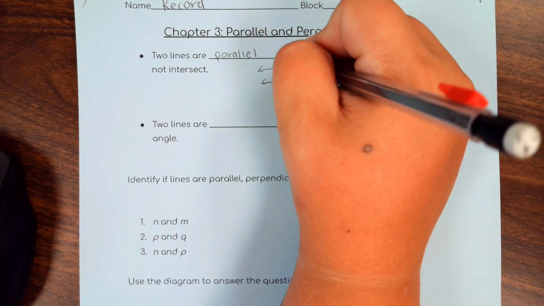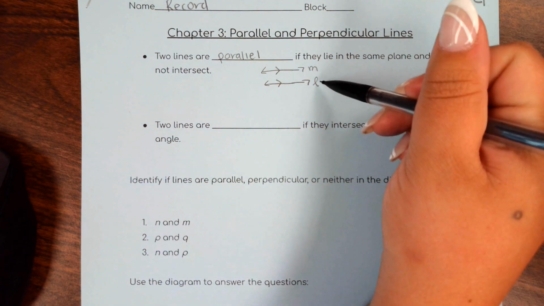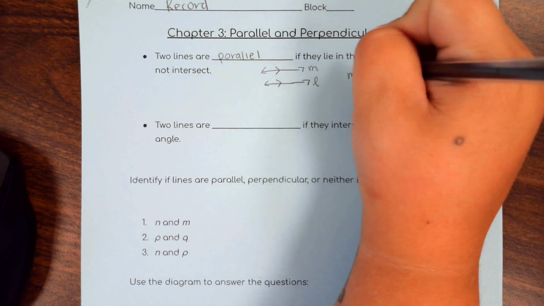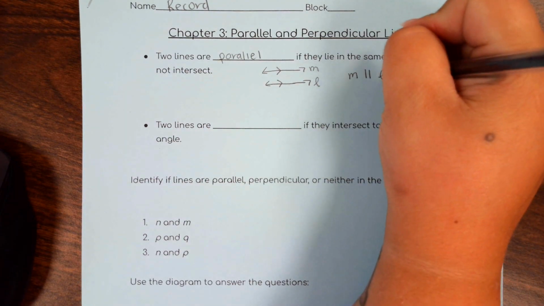Let's label these lines M and L. If we want to say line M is parallel to line L, instead of saying that whole sentence, we can just say M is parallel, so two vertical lines, to L.